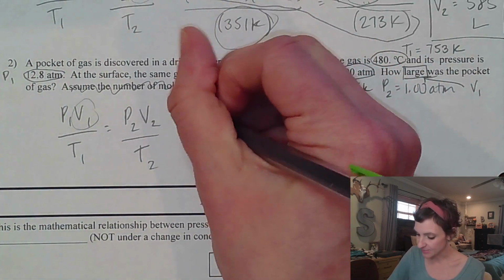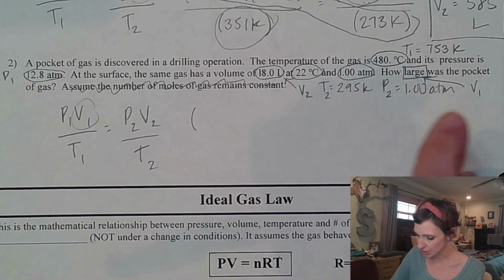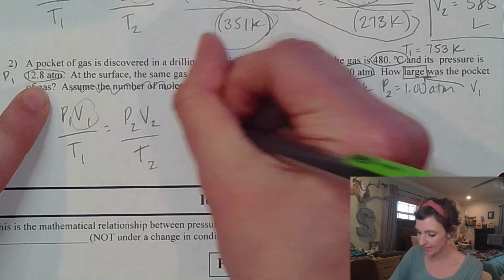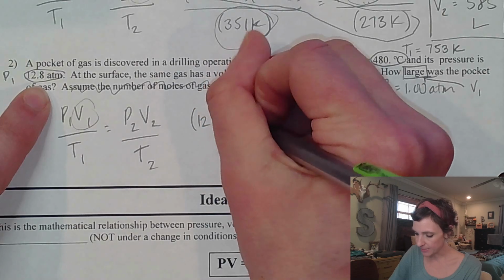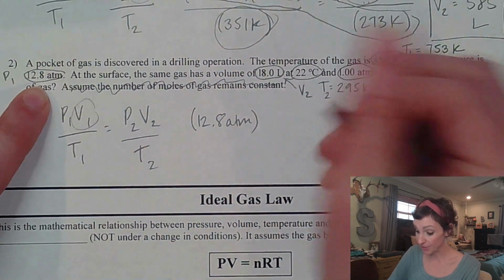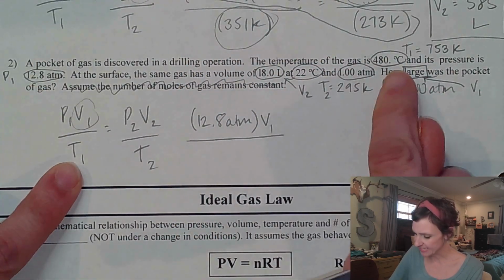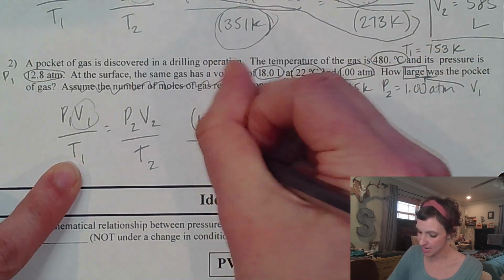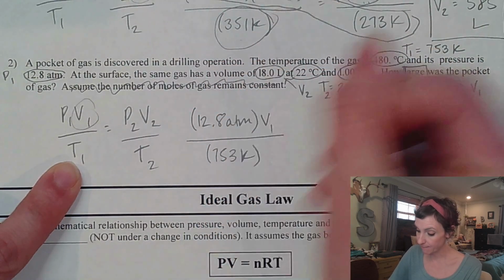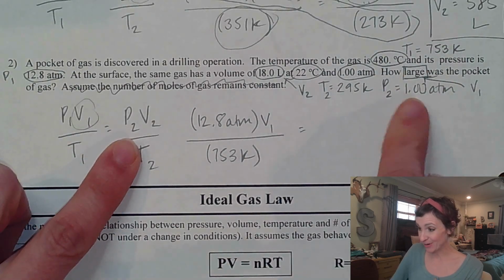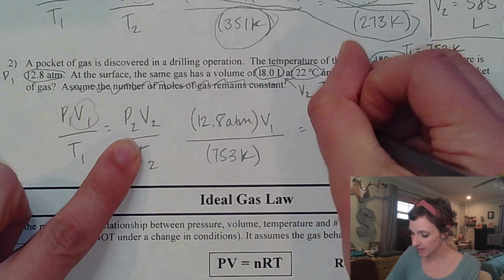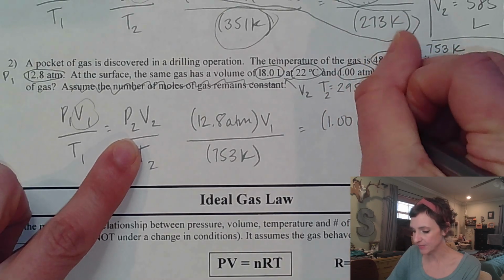So we have some substitution. My first pressure was 12.8 atmospheres. My first volume is what I'm solving for. My first temperature, they said in Kelvin, was 753. My second pressure was 1.00 atmosphere.